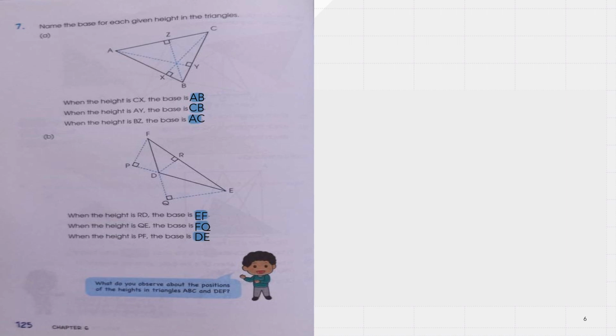Similarly, when the height is AY, the base is CB, because from this base the AY line is making a perpendicular. And similarly, when the height is BZ, the base is AC, because from this base the line BZ is making a perpendicular to vertex P.